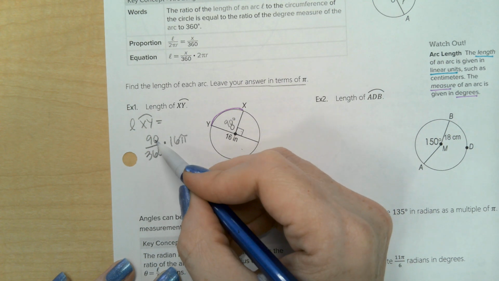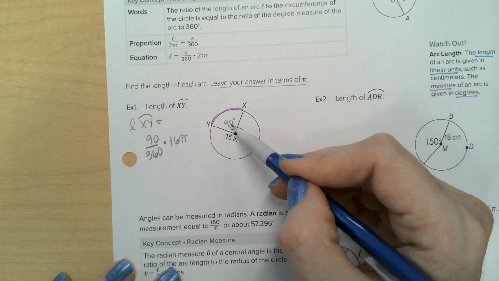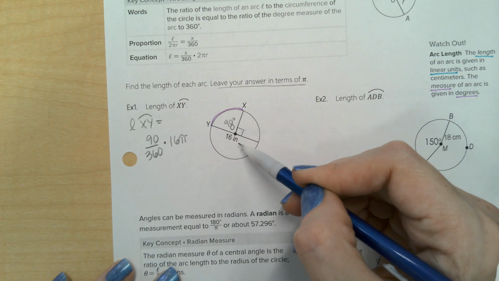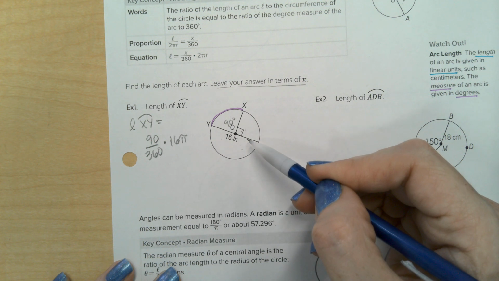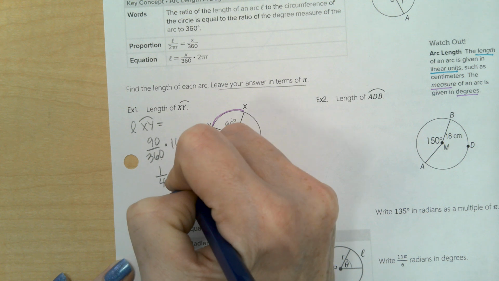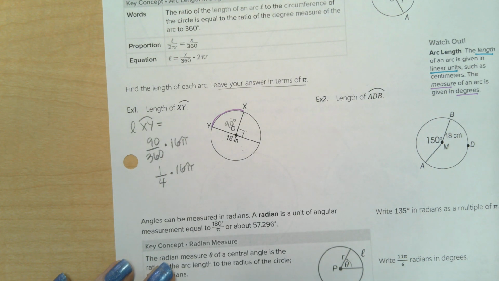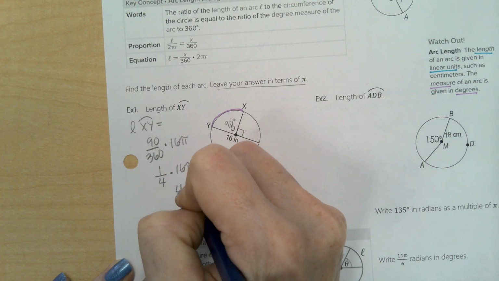Okay, but 90 out of 360 is what Ezra said. It's 1/4 of the circle, right? If I had 90 degrees, 90 degrees, 90 degrees, 90 degrees, that's 1/4 of 4 pieces. Does that make sense? Okay, so this is actually 1/4 of the circle times the circumference. So I only want 1/4 of the circumference. So what's 1/4 of 16? 4. 4 pi.